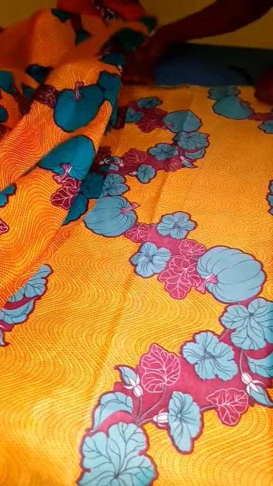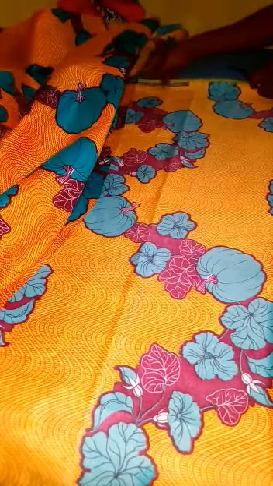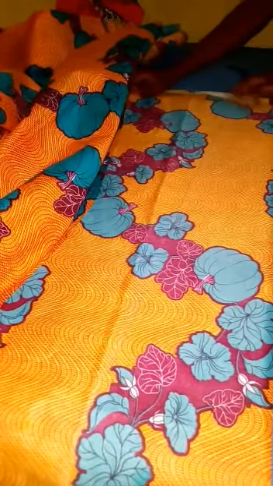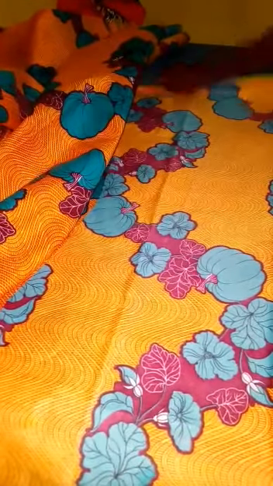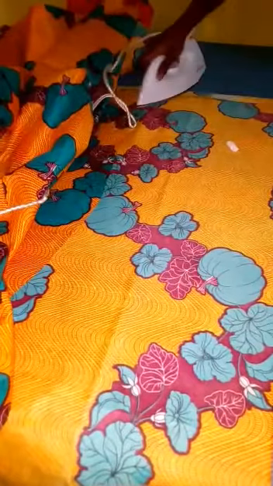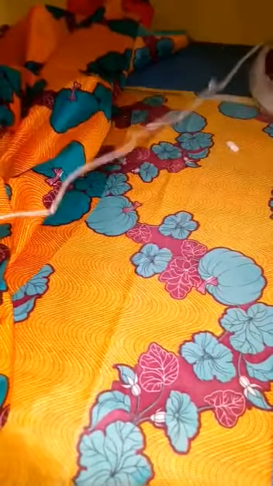So having done this, the next thing now is to press with your iron, folding this part as well. Folding this part with 1.5 of an inch. Okay, make sure you press with your iron. I've folded it now, and as you can see, I'm pressing with my iron.